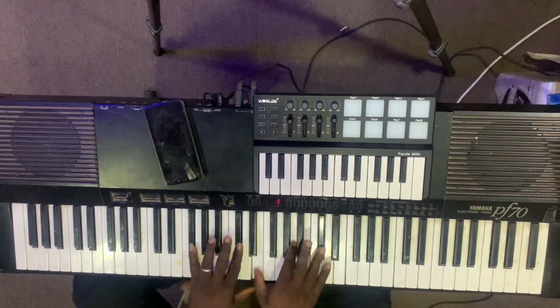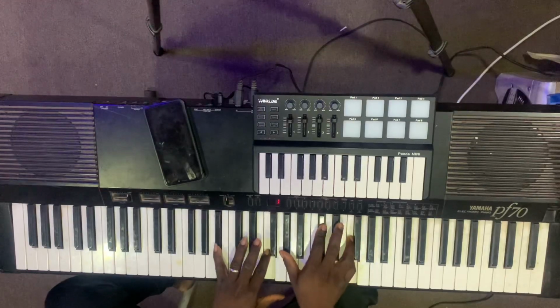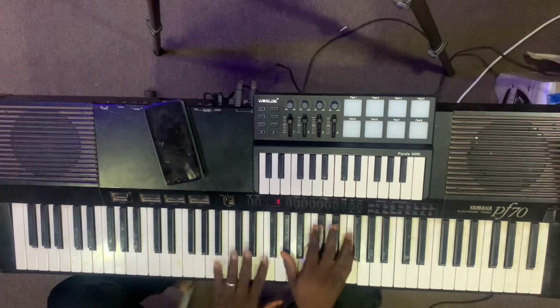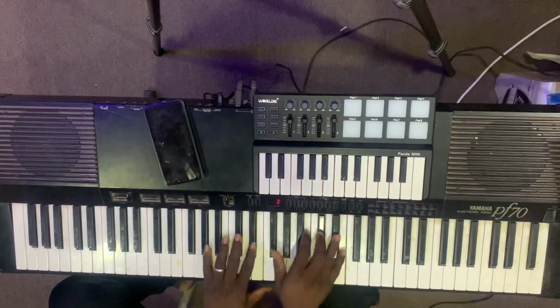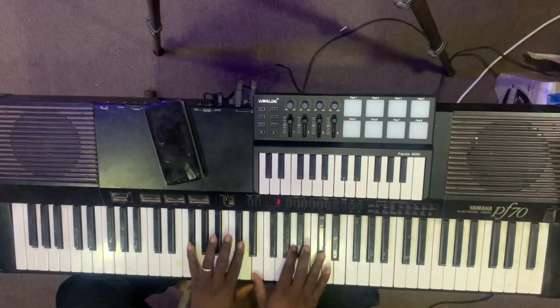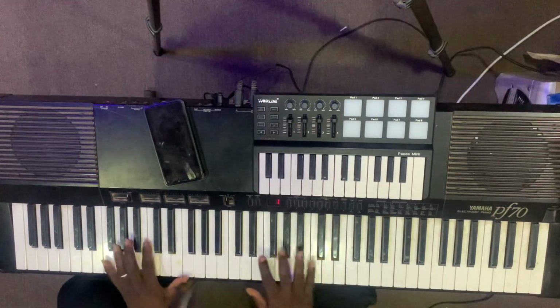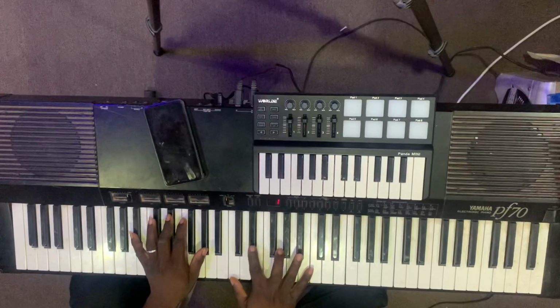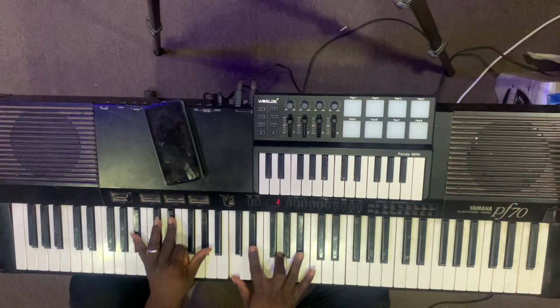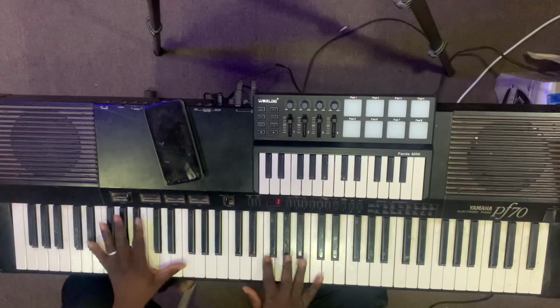Right. Okay, I think I made a mistake the other time. That's 4-3 in the key of F sharp, then 4-3 in the key of E. Yeah, then 4-3 in the key of D. Then we'll do 2 in the key of E flat, then 5 in the key of E flat, then 1.